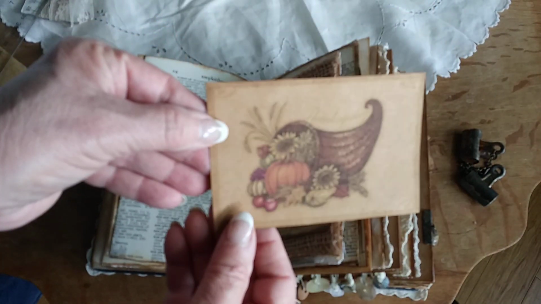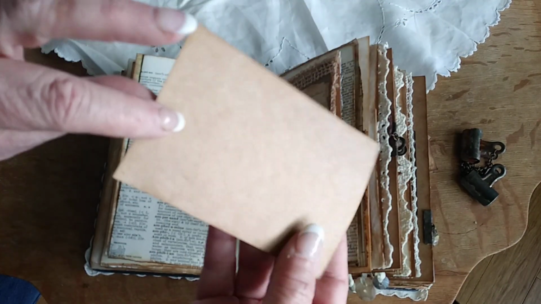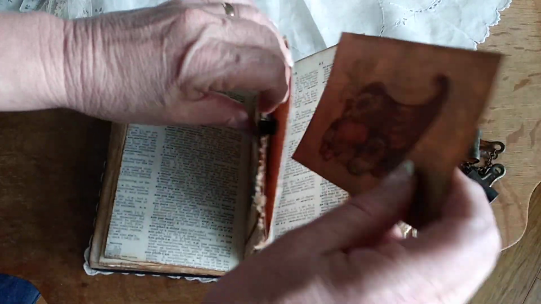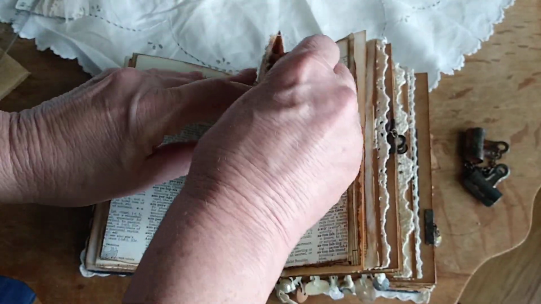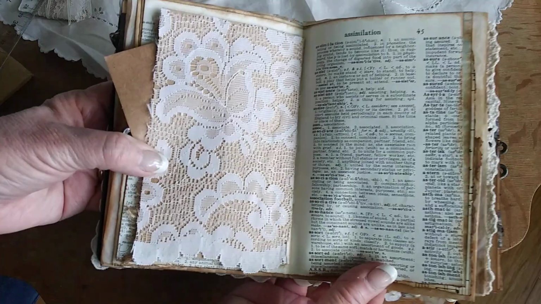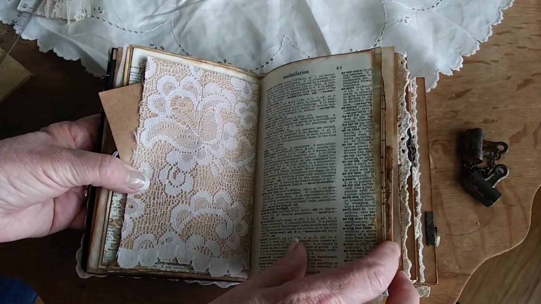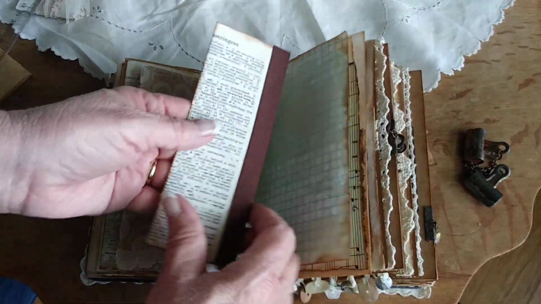This is just a digital printout that I did, and it's blank, and I need a journal on. And then on the back of the signatures, a lot of times I'll add lace, so I added some lace to this one. And then this is just the other side of the pages.